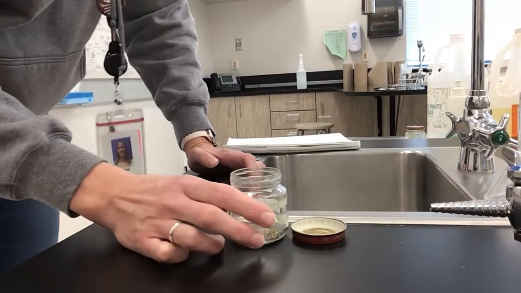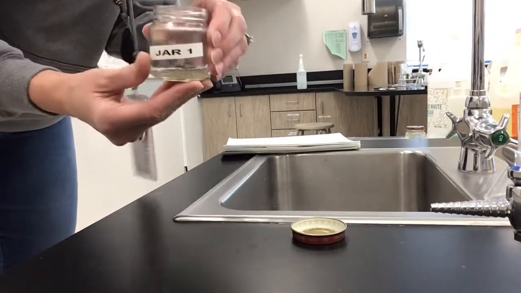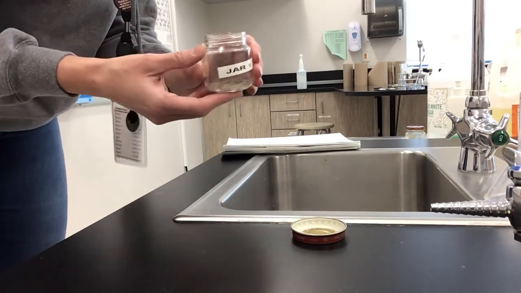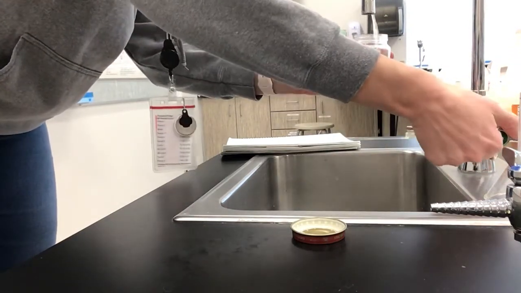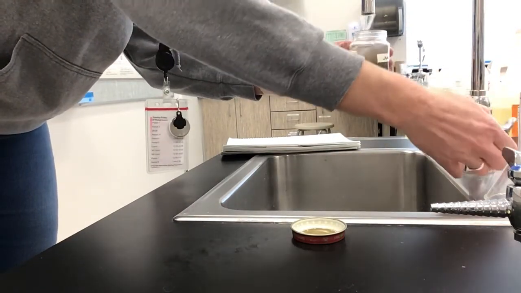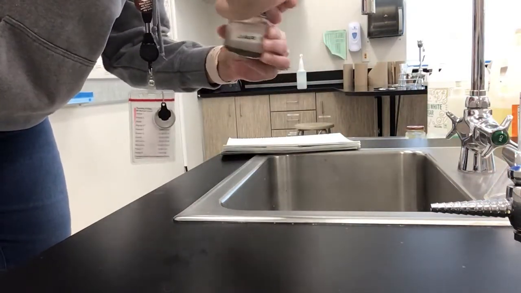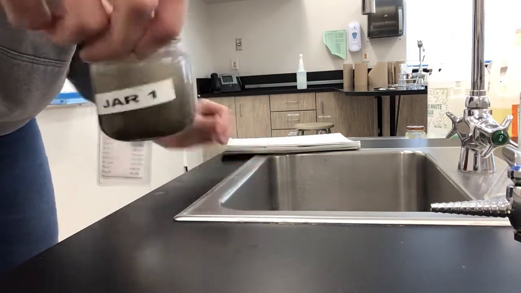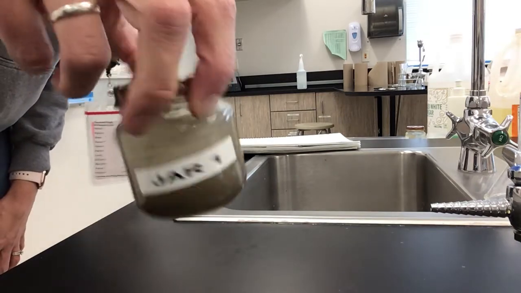Okay, so here is the jar one. Here's the first one where you're doing a teaspoon of sand and about 3/4 worth of water. Go ahead and add that, and then we'll look at our observations. All right, okay, so then it says to mix. So we're gonna observe. Okay, there's our mixing.